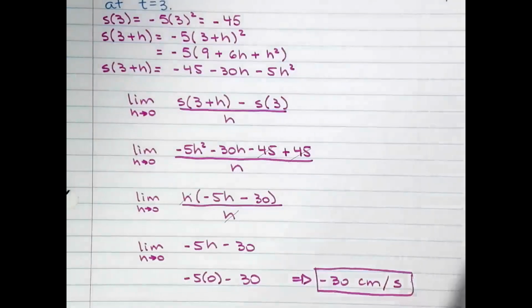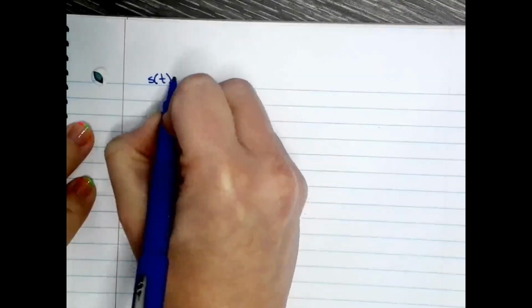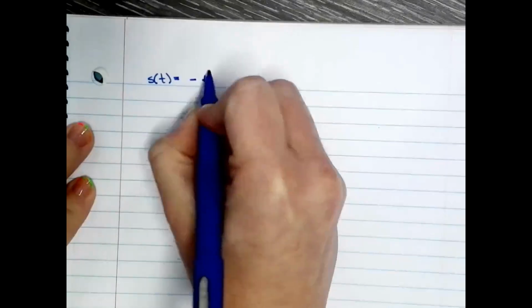I want to do one more just because. So you have a particle moving along a line, its displacement in meters after t hours is given. I'm just going to give you the function so we don't have to write a whole bunch.